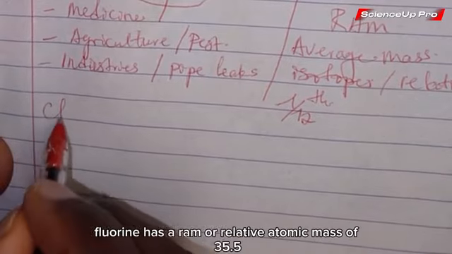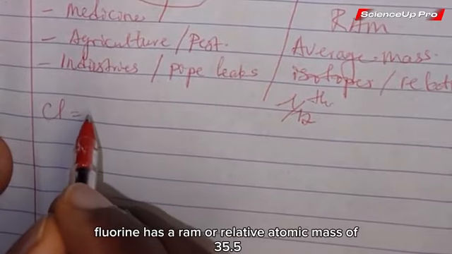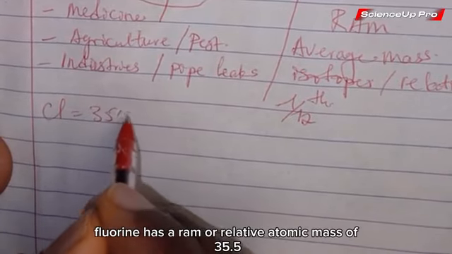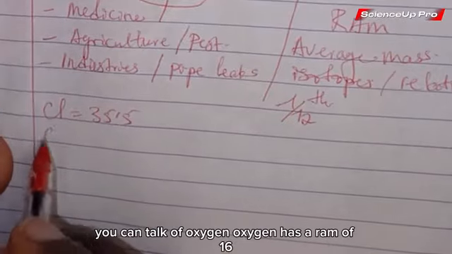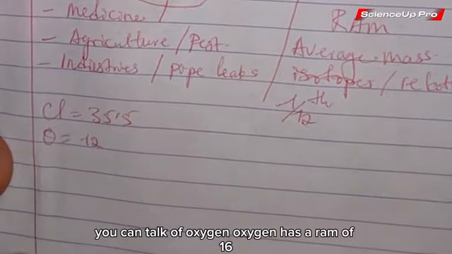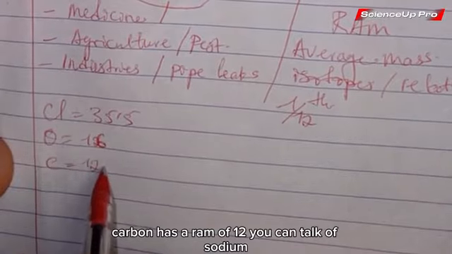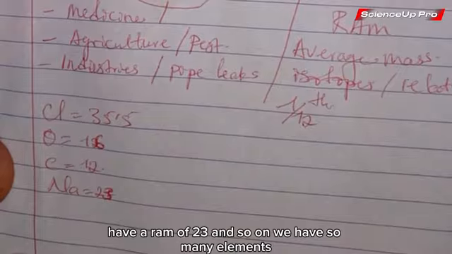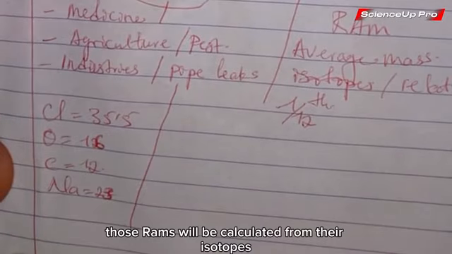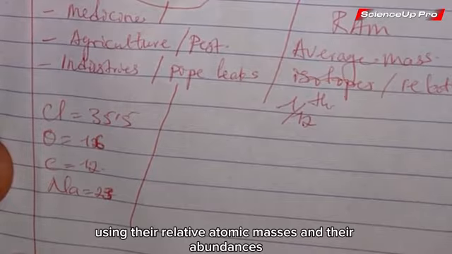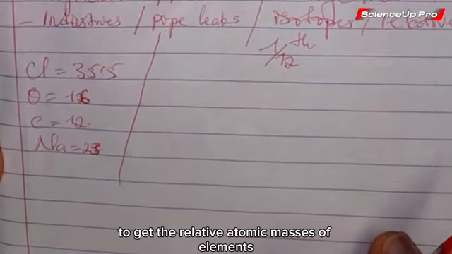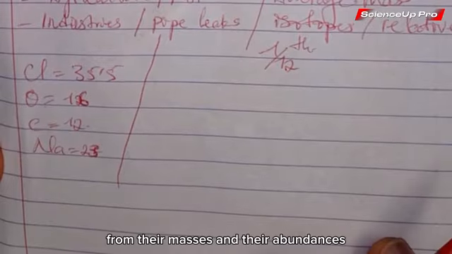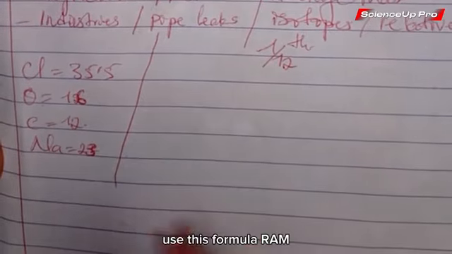For example, chlorine has a RAM, or relative atomic mass, of 35.5. You can talk of oxygen. Oxygen has a RAM of 16. Carbon has a RAM of 12. You can talk of sodium, which has a RAM of 23, and so on. We have so many elements with their different RAMs. Those RAMs were calculated from their isotopes using their relative atomic masses and their abundances. To get the relative atomic masses of elements from their masses and their abundances, you use this formula.